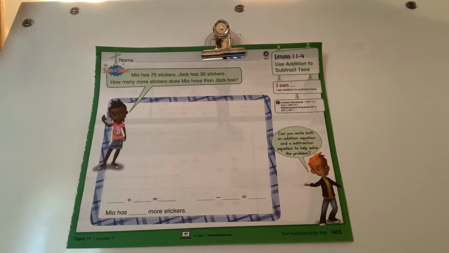We're going to use addition to subtract tens. Now you've been doing this since the beginning of first grade when we called it flip-flop math. Remember how we can flip-flop numbers? And now we're going to flip-flop addition and subtraction. We're going to use one to help us do the other.